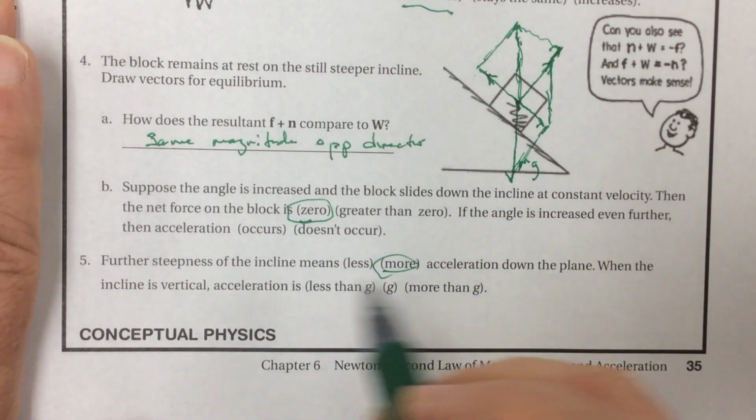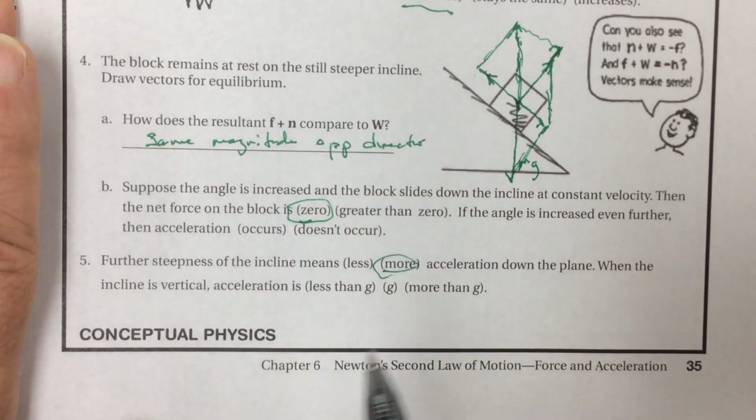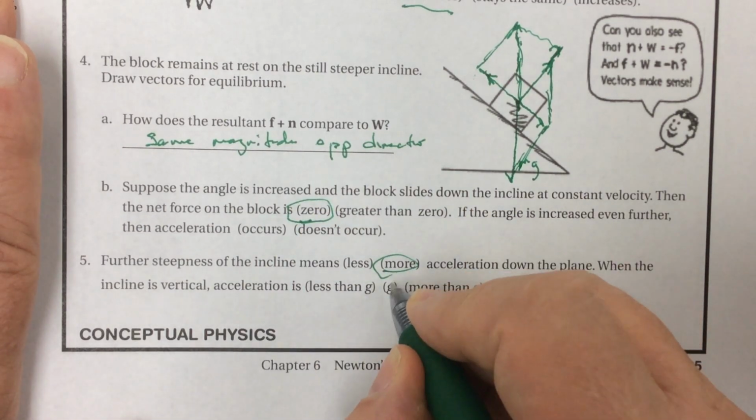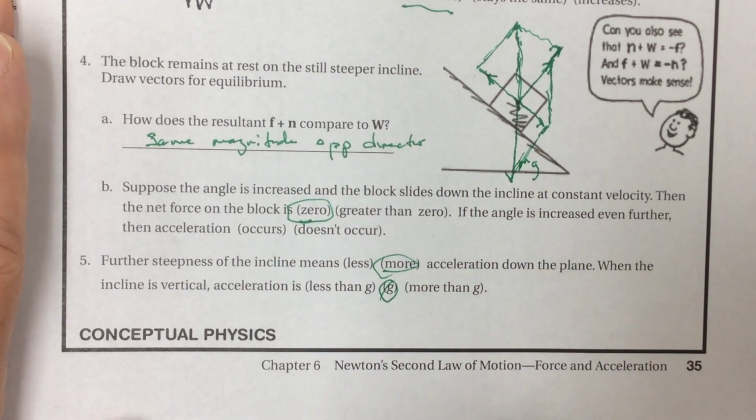So when the incline is vertical, straight up and down, then acceleration is actually gravity, and that's what you call gravity. This takes a little bit of time. This is not something you can do in one quickie lesson. So if you have some specific questions, please ask me in class.